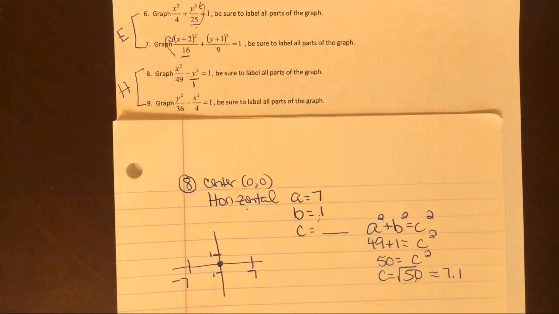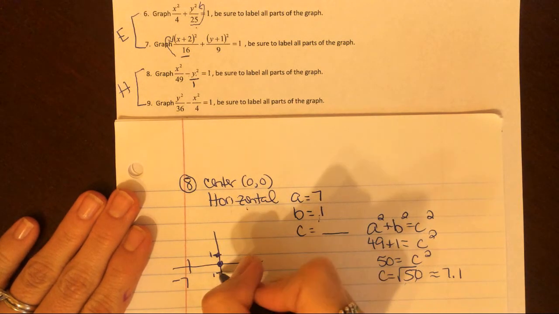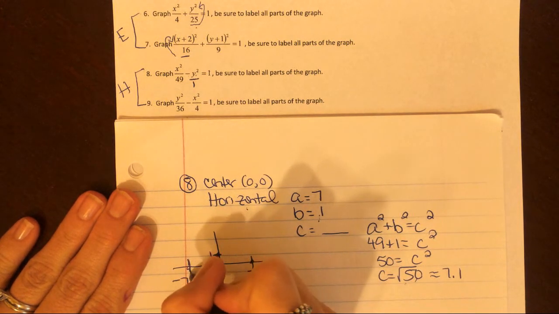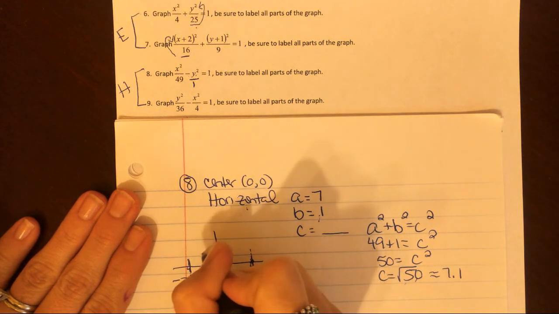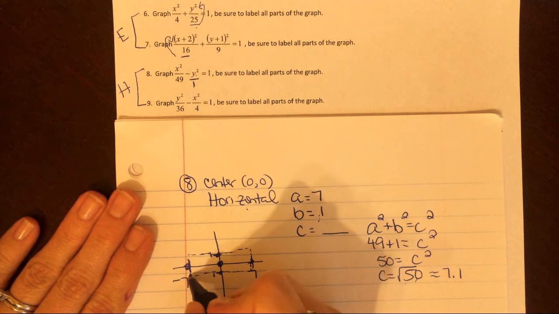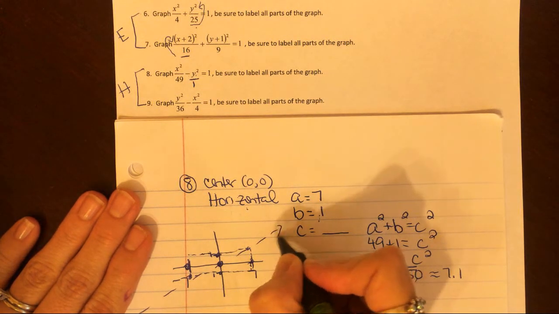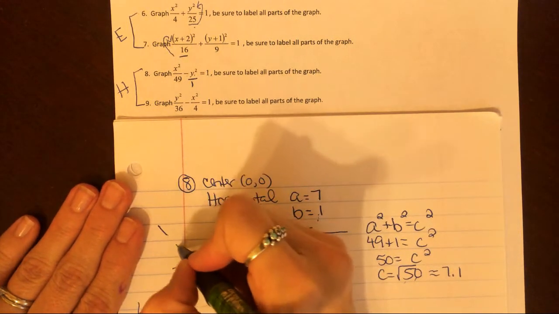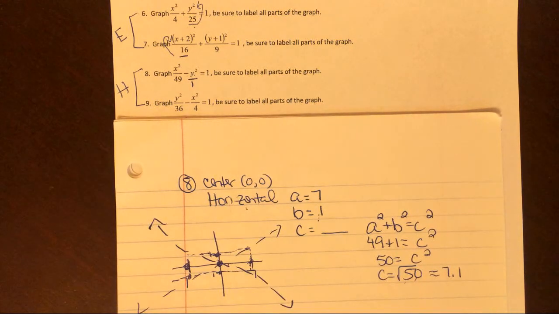And here's what was different about the hyperbolas. We used these first points, the A's and the B's, to draw an imaginary box. And this imaginary box was so I would know where to draw the asymptotes. The asymptotes go right through the corners. So there's one, and here's my second one.